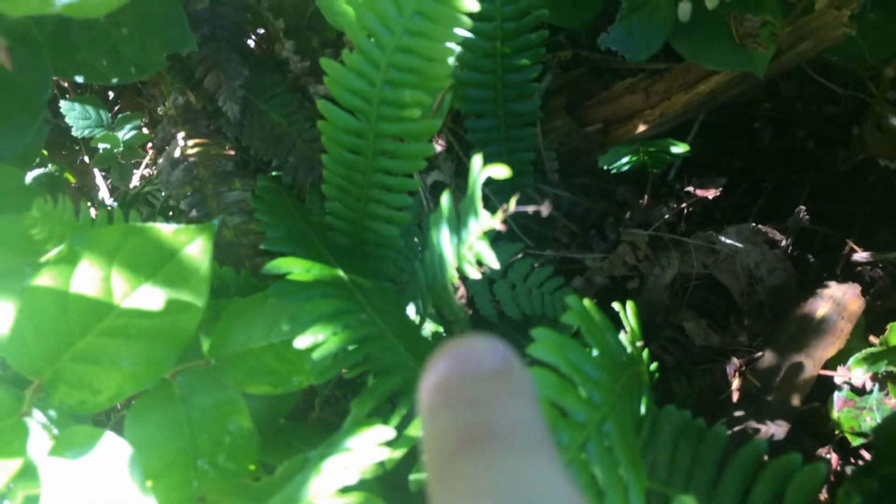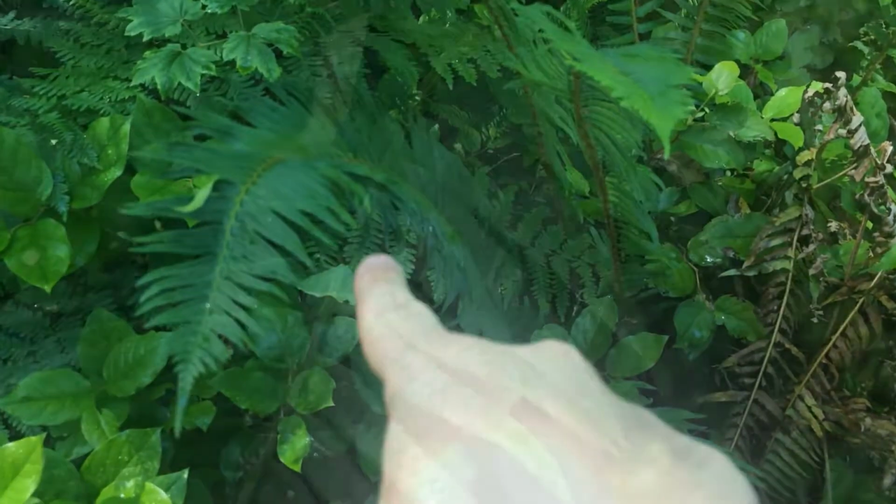Ferns. Ferns are vascular. Here we have Bracket fern. Here we have Deer fern. Here we have Sword fern.